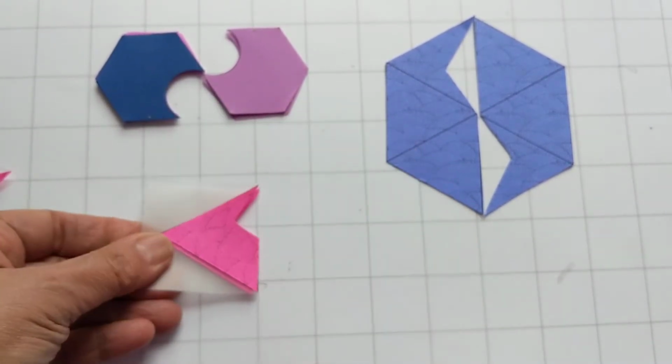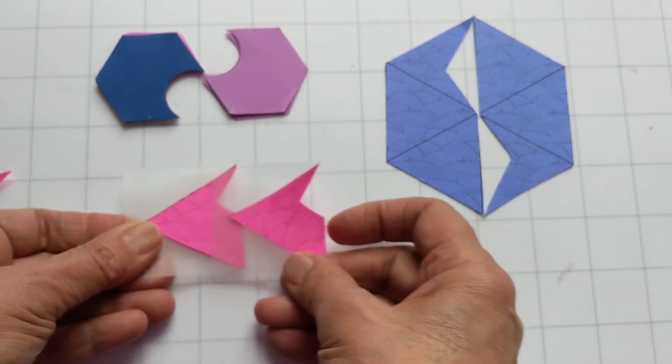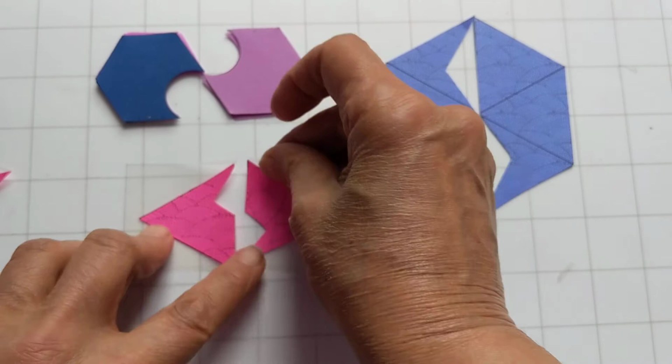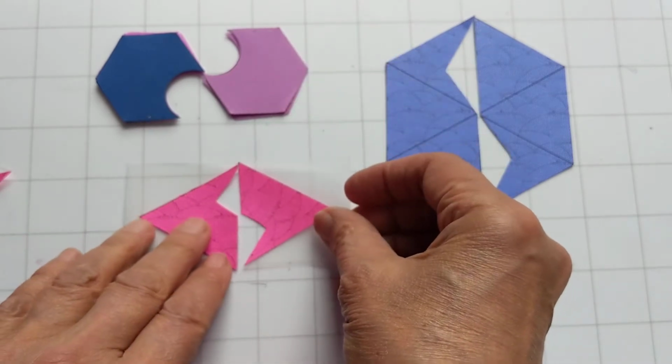Here's my unit. Here's the copy. And it's rotated 180 degrees. It just does an about face, and that's it.